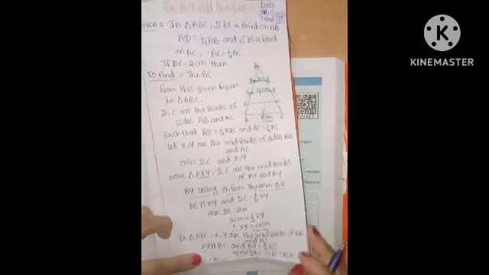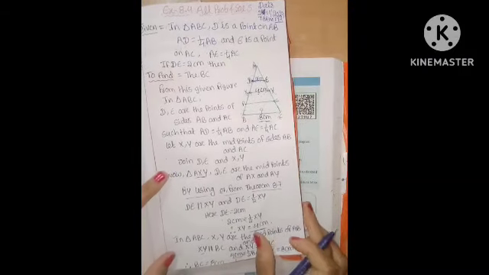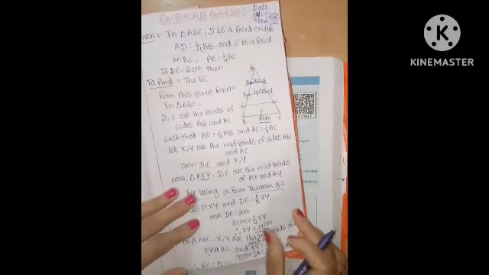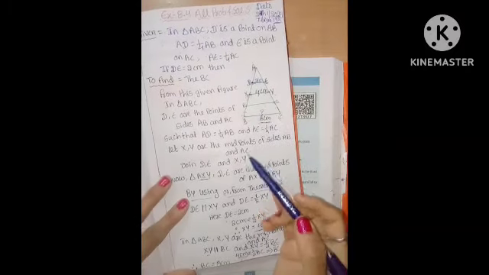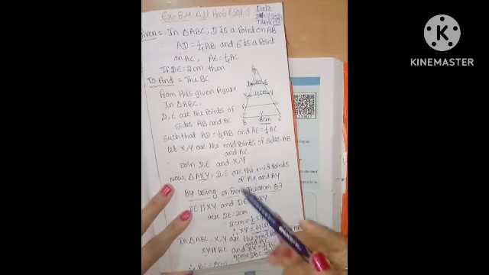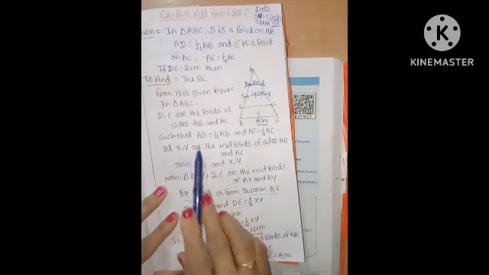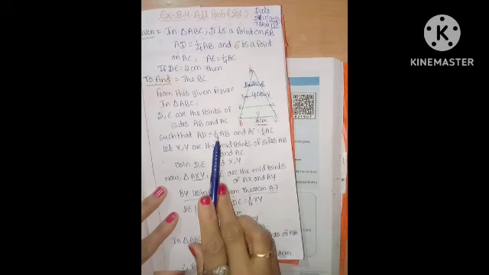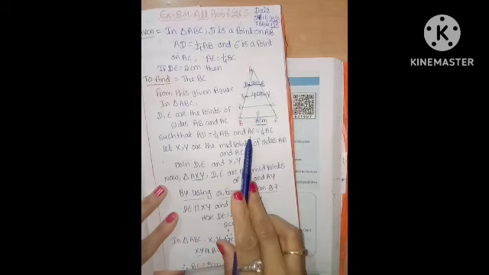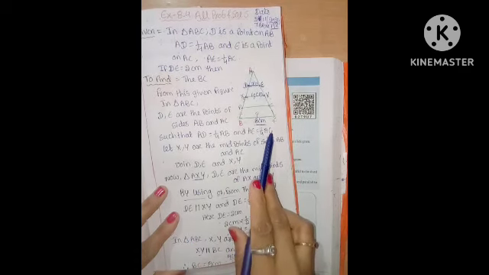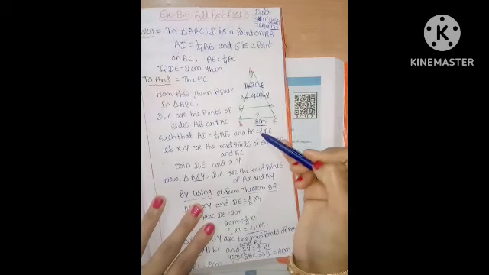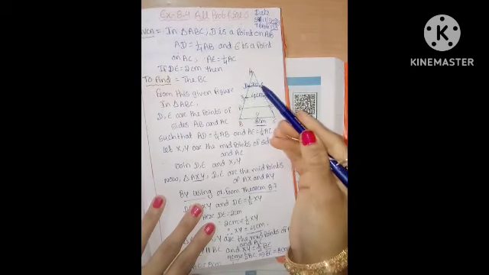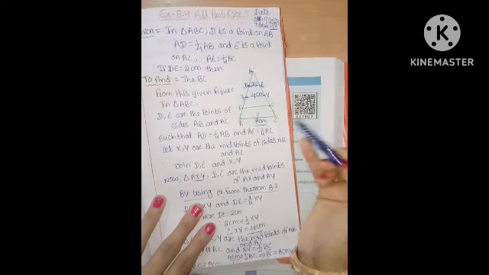BC length is 8 centimeters. This is the solution to this problem and it's very simple. Here, AD is equal to 1 by 4th of AB, and AE is equal to 1 by 4th of AC, is given. So what about DE and BC? DE is equal to 1 by 4th of BC.